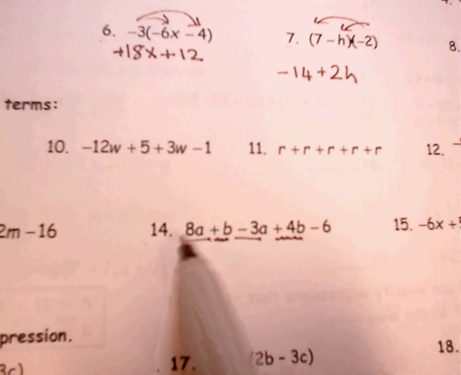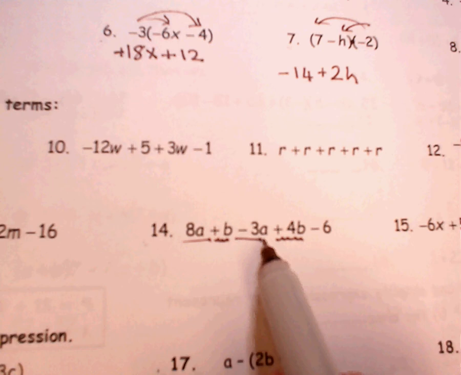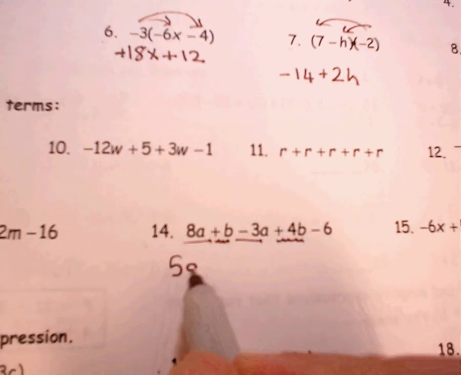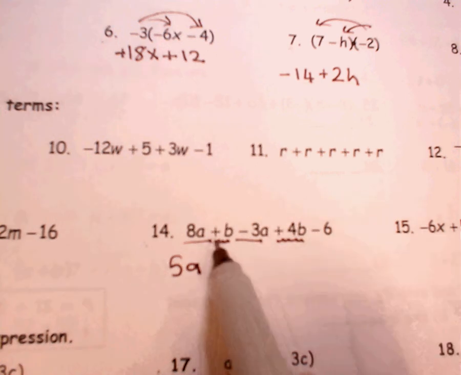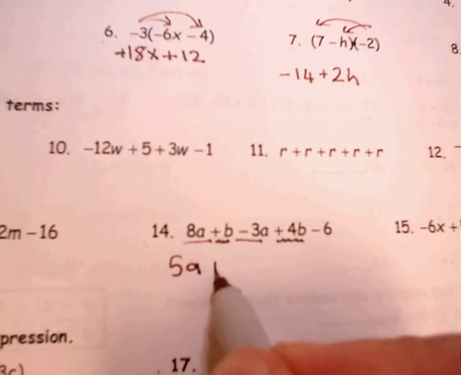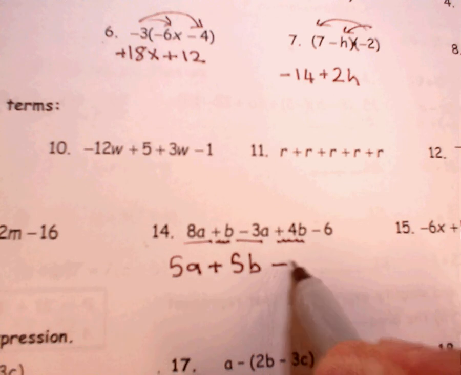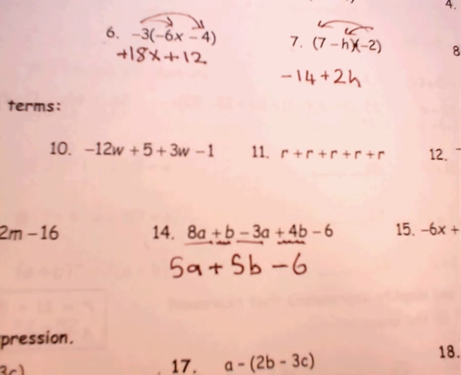8a plus -3a, keep the term with the sign in front of it. 8a plus -3a would be positive 5a. Positive 1b, positive 4 more b makes positive 5b. Adding a positive is addition. Here is my addition sign and 5b. We did not touch -6, so we will copy it down.